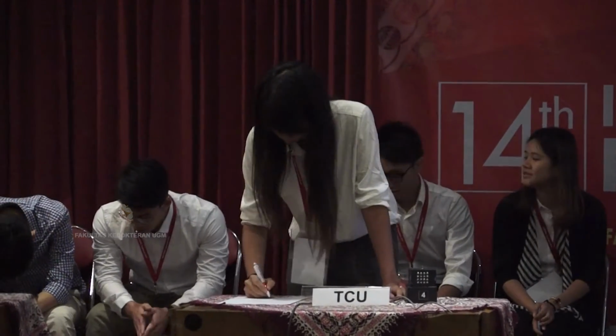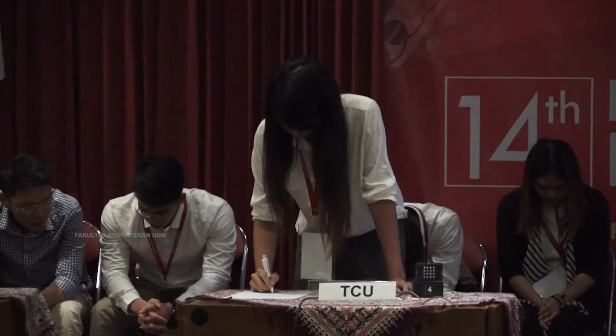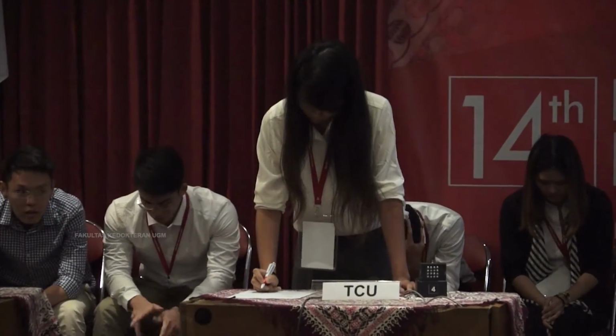Okay, your question is, if a 400 milliosmol per liter solution containing two solutes is isotonic, what is the explanation? Because some of the solutes can diffuse through the cell membrane. Answer is wrong.